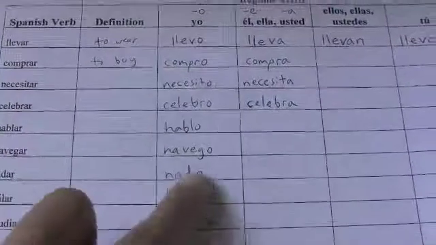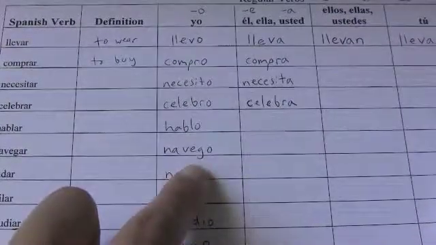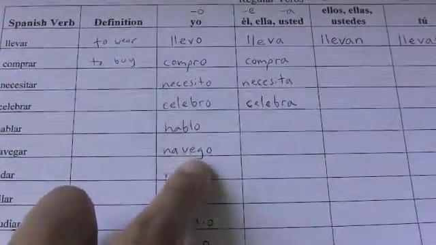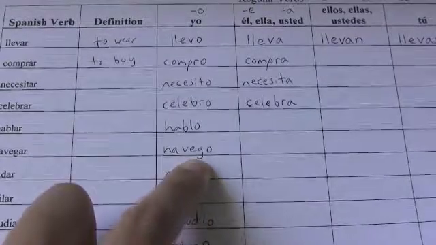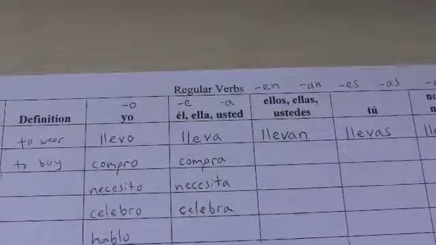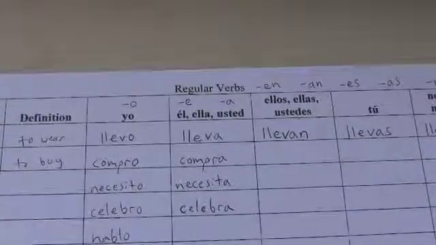Okay, I want to say I surf the internet. Let me double check how to do that. Oh, there we go. Navego. So that's a good use for this to keep in your binder if you're keeping a binder for the course. And that's it.